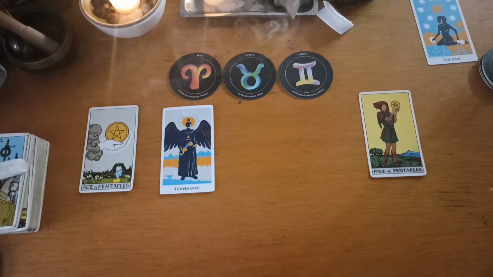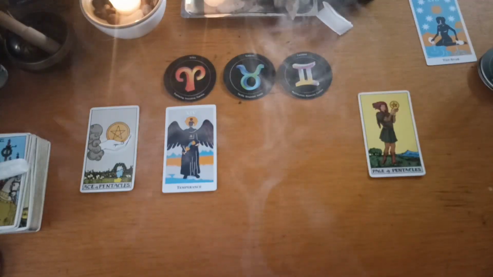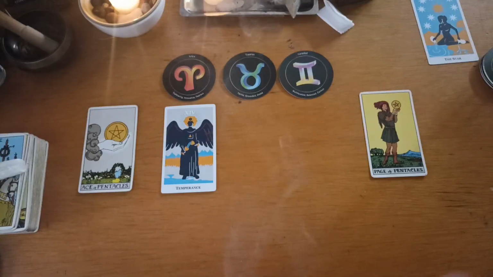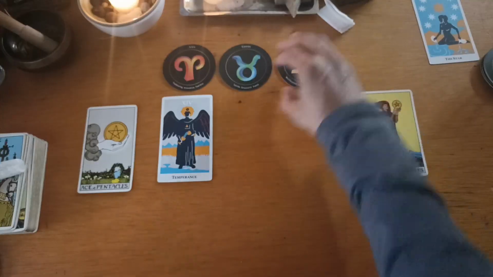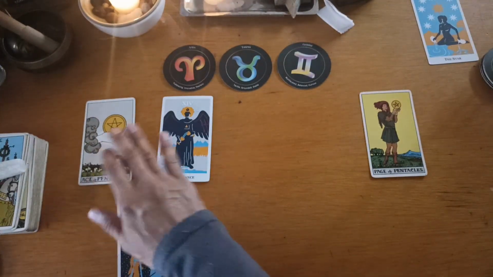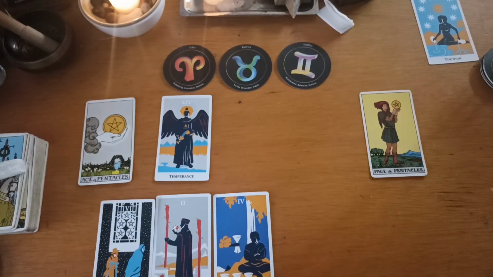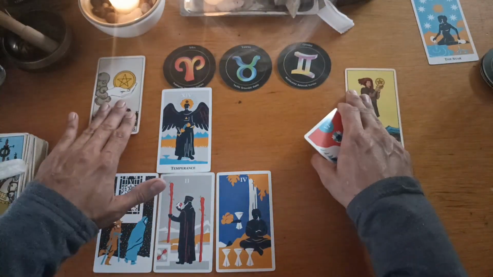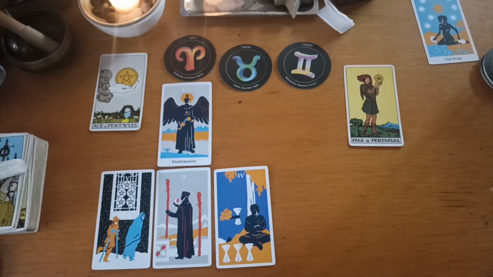So, for Aries, we were working with the energy of the Temperance card. And the main energy was further detailed with the Five of Pentacles, the Two of Wands, and the Four of Cups. Well, I just realized you're not seeing anything there. Put them over there. There we go.